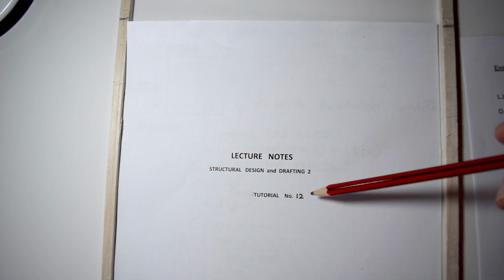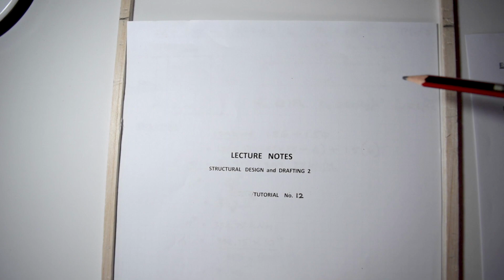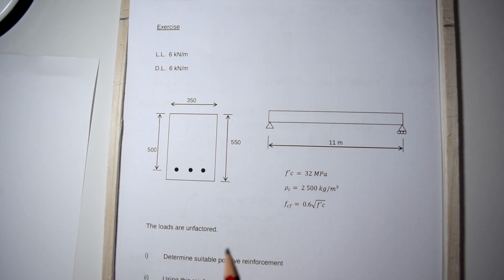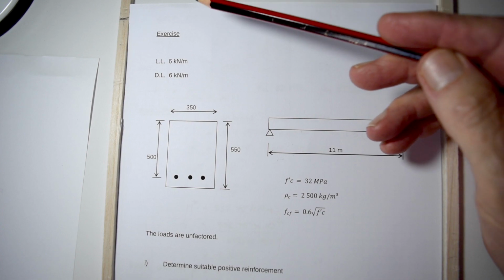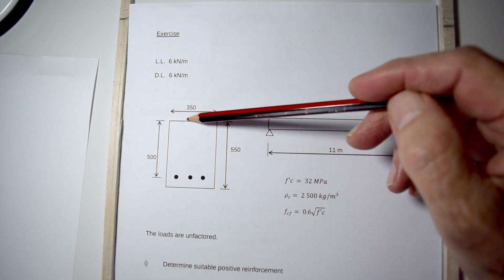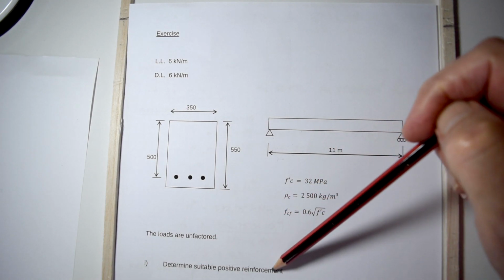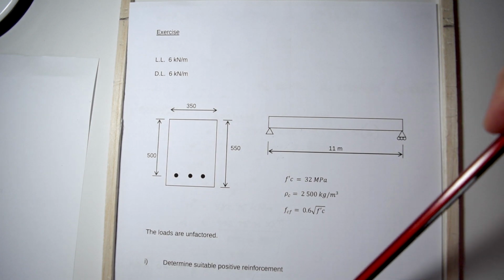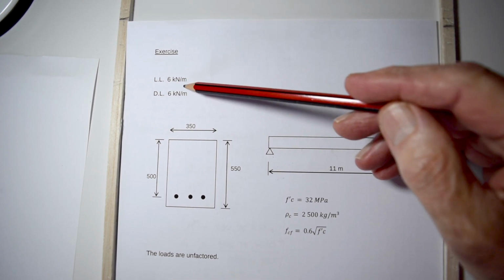Let's get on with tutorial number 12, which is a tutorial on deflection, where I've done an example, this example here, which appeared in your lecture notes. We've got a simply supported beam of 11 meters span, a live load of 6 kilonewtons per meter, dead load of 6 kilonewtons per meter, 550 overall depth, 350 wide. The loads are unfactored. Determine suitable positive reinforcement, and using this reinforcement, determine the long-term mid-span deflection. The amount that the beam is going to sag in the middle with that loading on it.